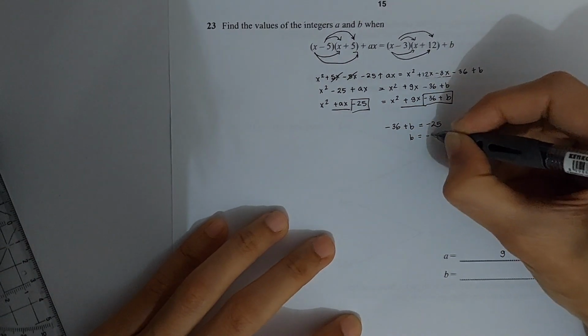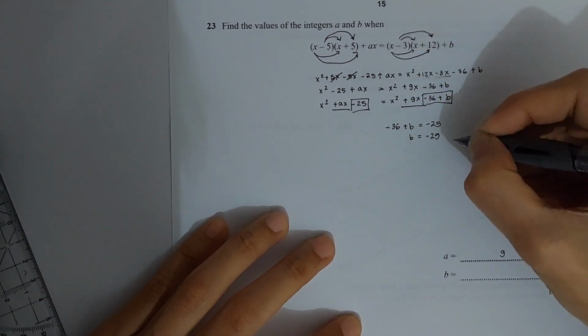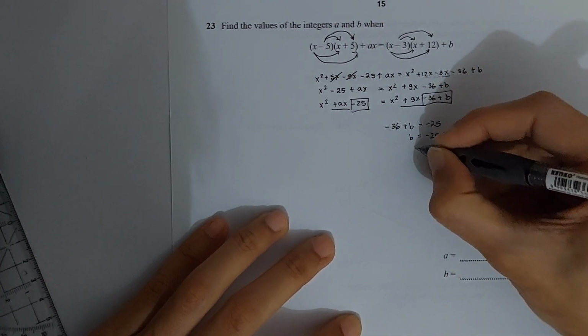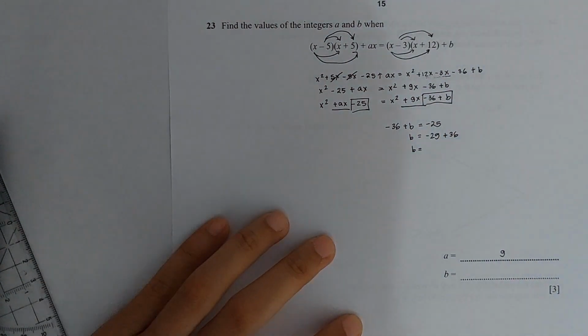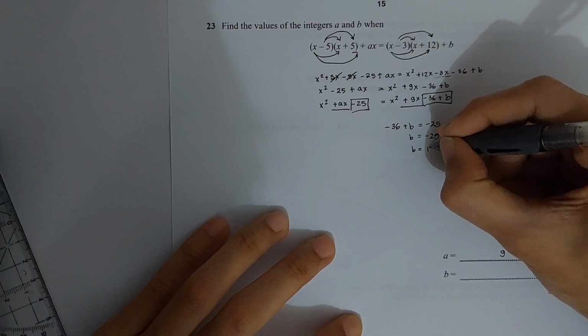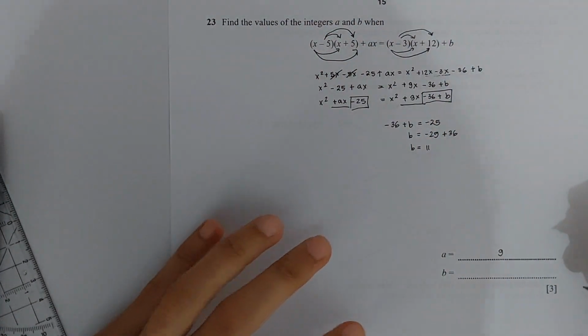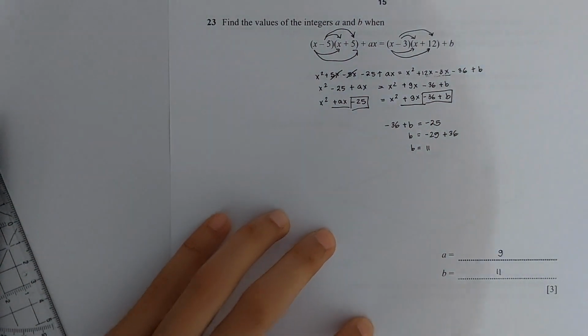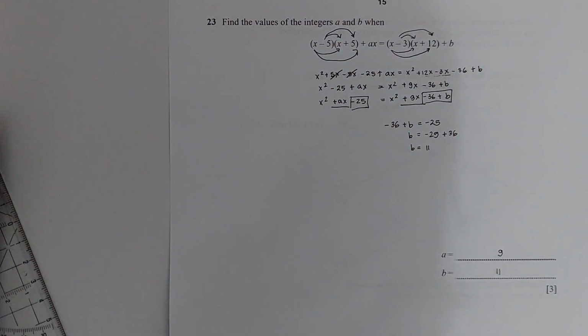Remember, you move it to here, so minus becomes plus. Plus 36, so b will be equal to what? 11. Yeah? Of course, it will be positive. Why? Because the positive number has a bigger value, so it will be positive.